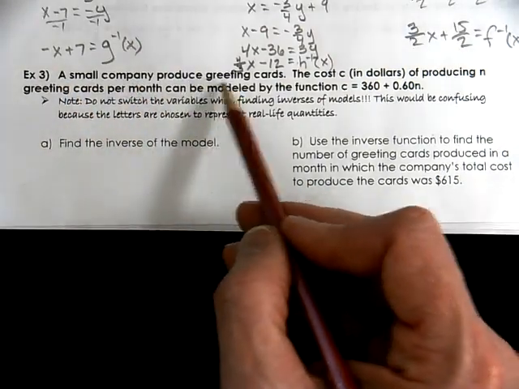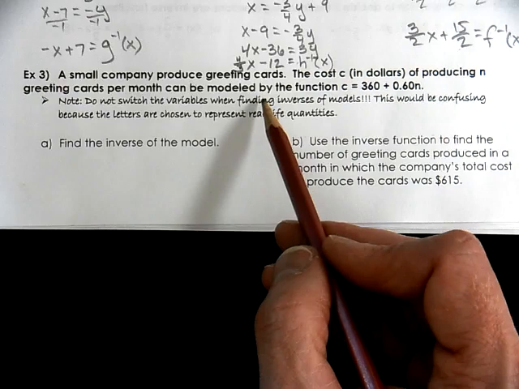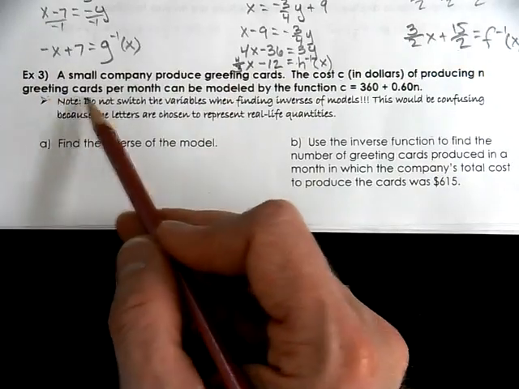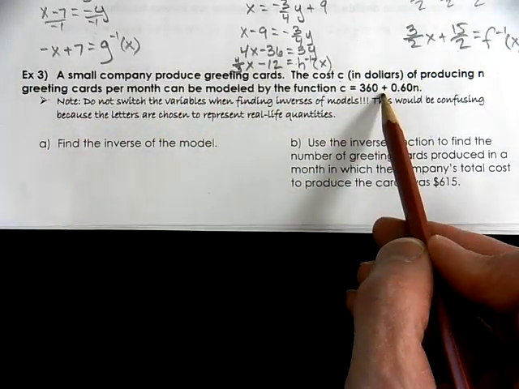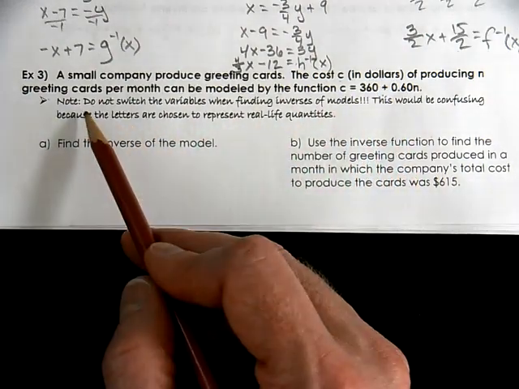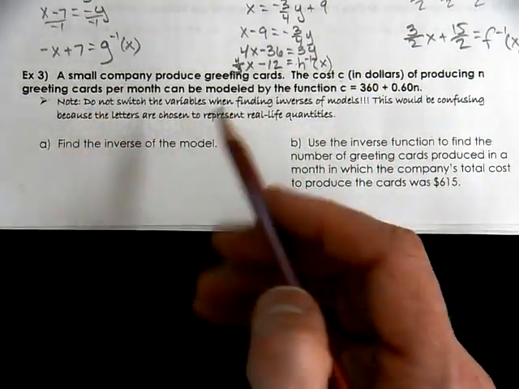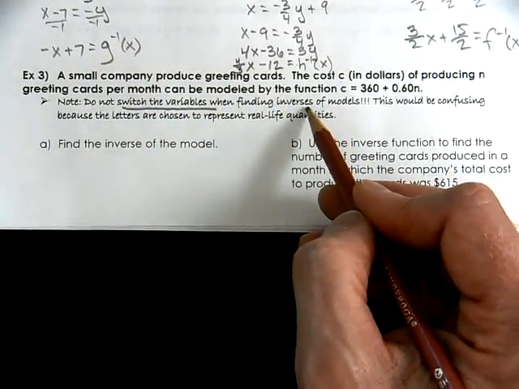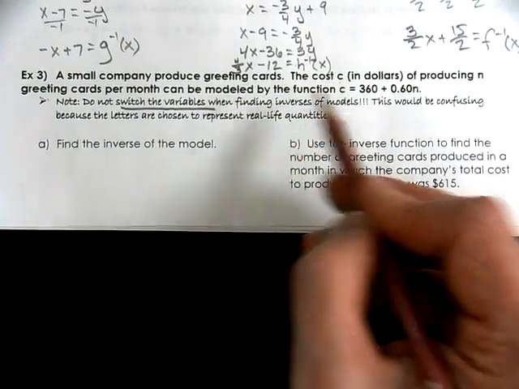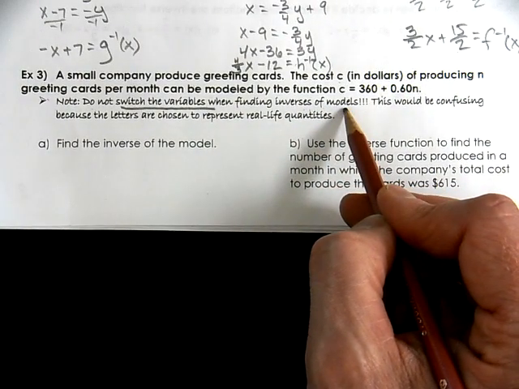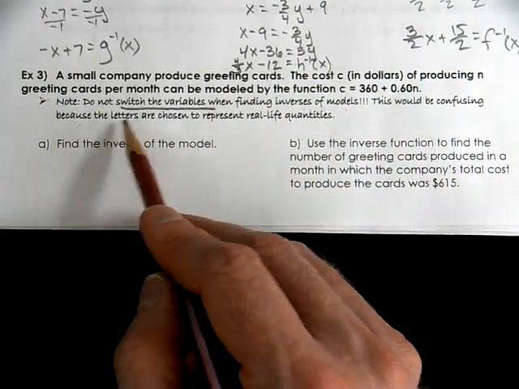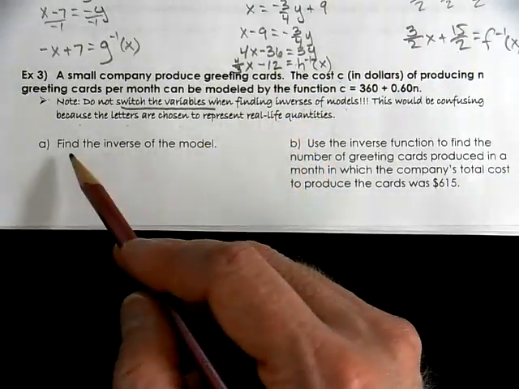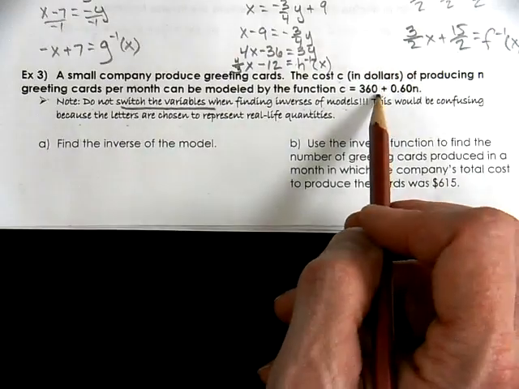Okay, a small company produces greeting cards. The cost C in dollars of producing n greeting cards per month can be modeled by this function. Now this is very important. Do not switch variables when finding inverses of these word problems. This would be confusing because the letters are chosen to represent real life quantities. So we're going to find the inverse of our model.